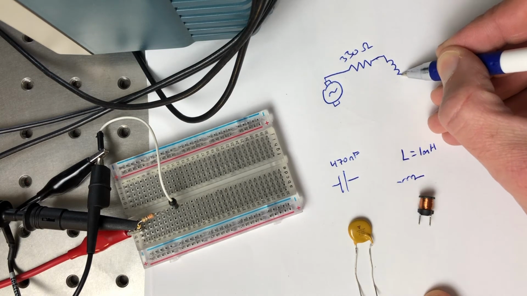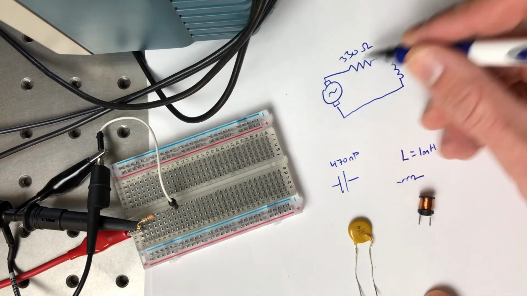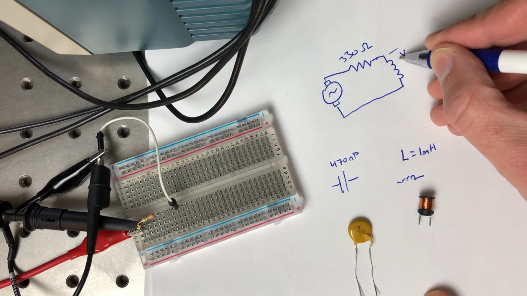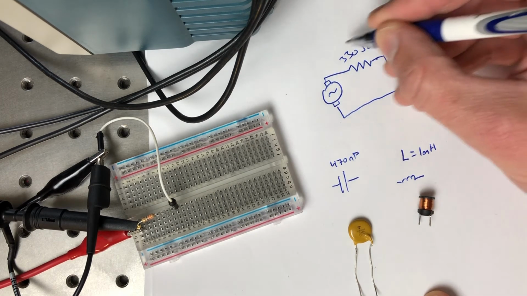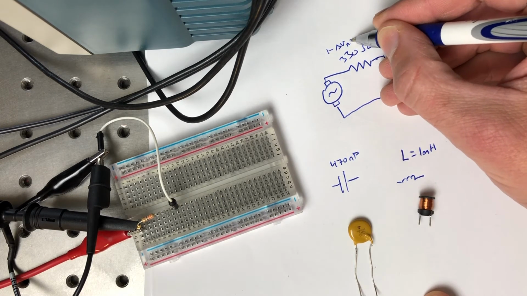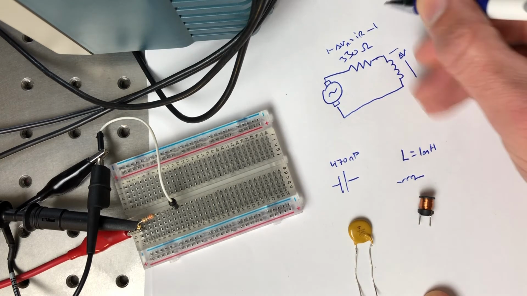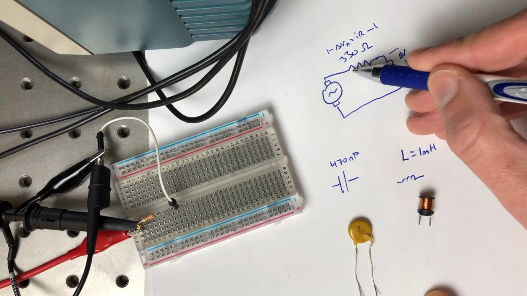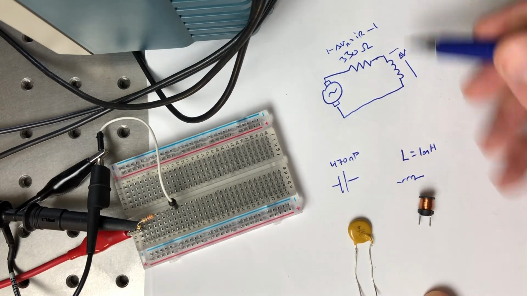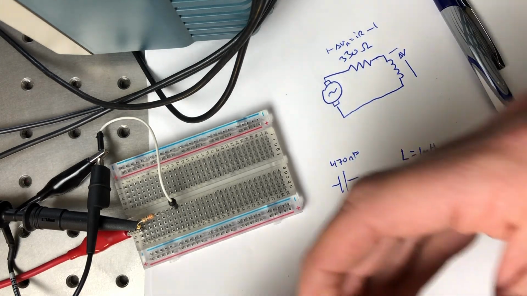So we'll start off with my inductor here, eventually move to a capacitor, and we can measure delta V across the inductor. We can also measure delta V across the resistor, and that's equal to IR. So whatever the voltage drop is across this resistor is going to be proportional to the current through this whole thing, including the inductor. So let's plug it in and have a look on the oscilloscope.